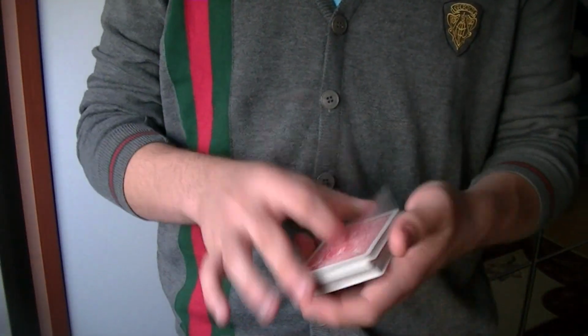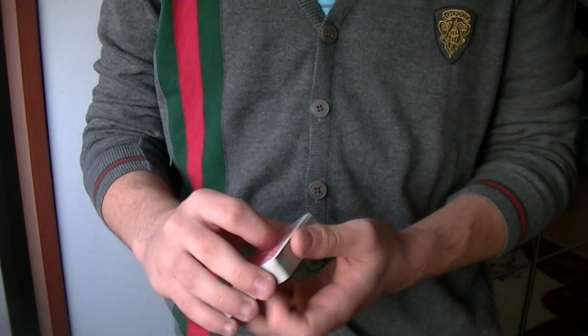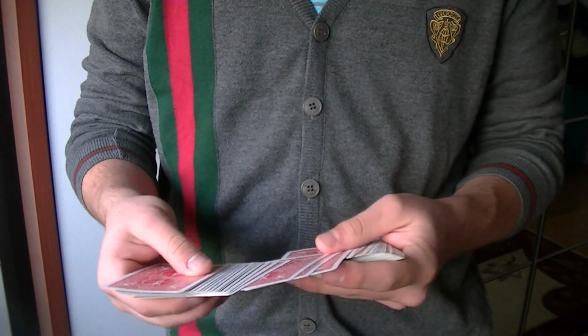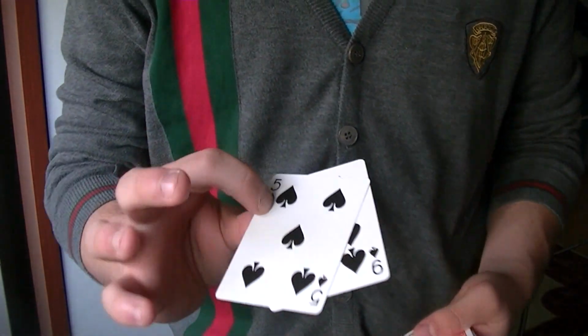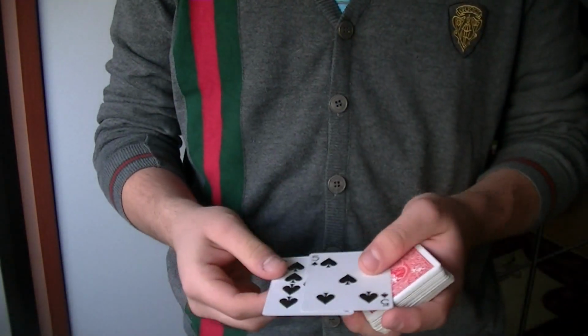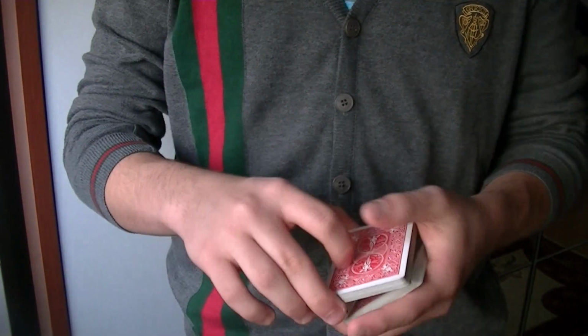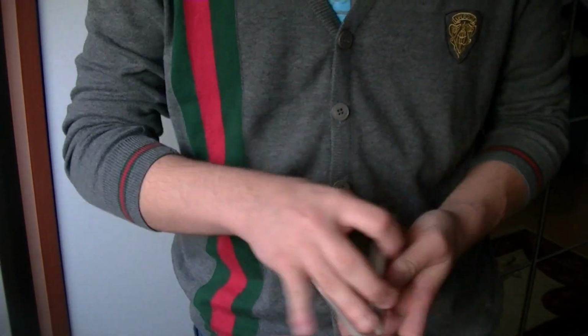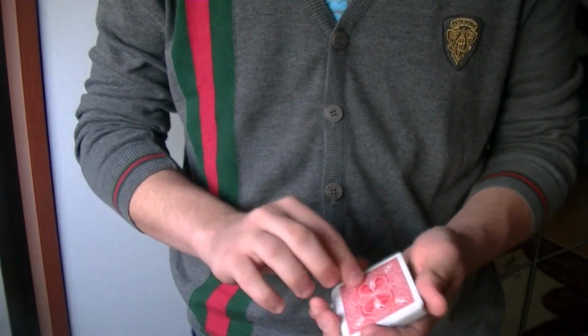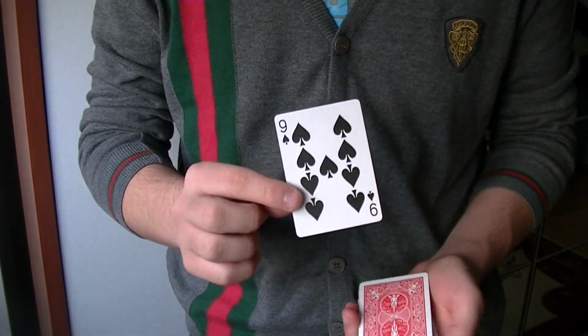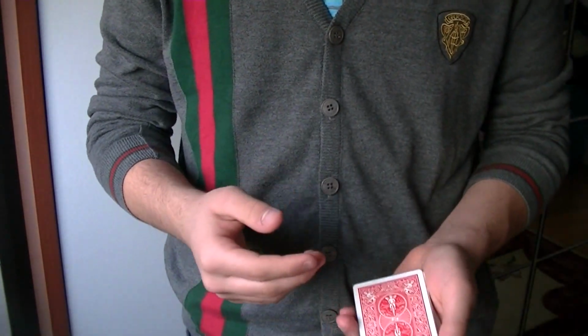Now, to get started, you just shuffle the pack, and you need two cards selected. So in this case, just use the 5 of spades and the 9 of spades. Now, you take the first card, in this case let's use the 9 of spades, and you say that you're going to lose it in the middle of the pack, and what you're doing is you just control the card to the top of the pack using any method you wish.